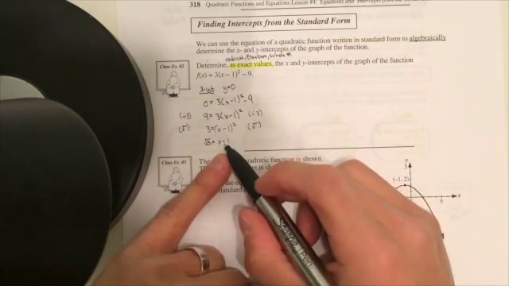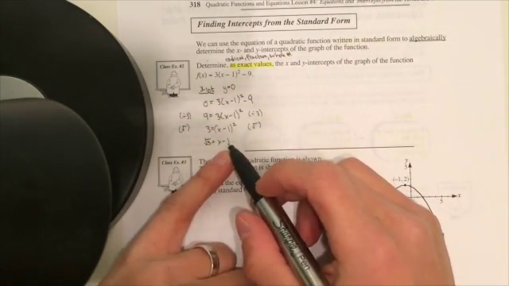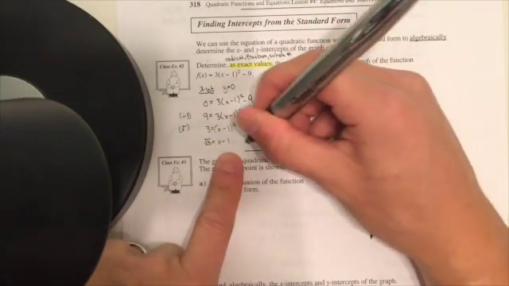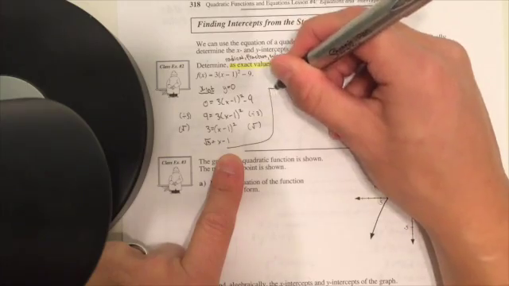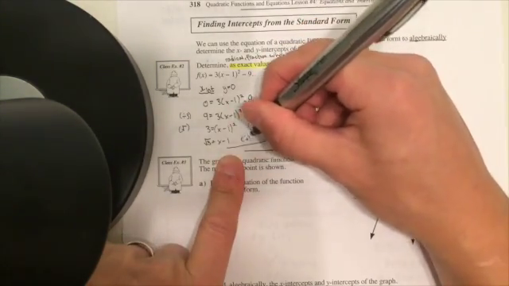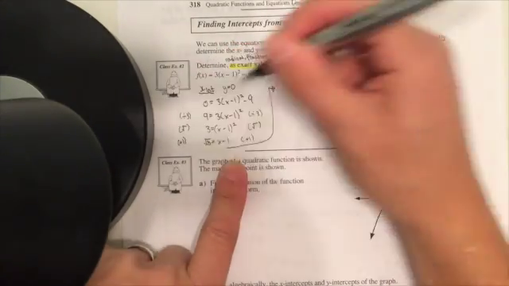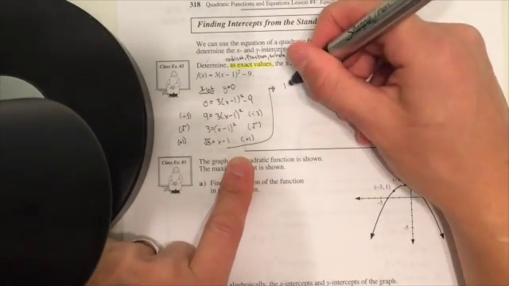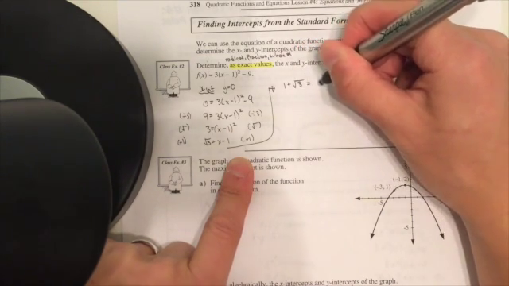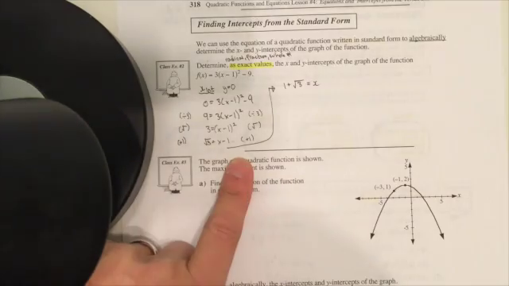Now I need to get rid of this 1 here, and so to solve for x, if I add 1 to both sides, we are going to have 1 plus root 3 is equal to x.